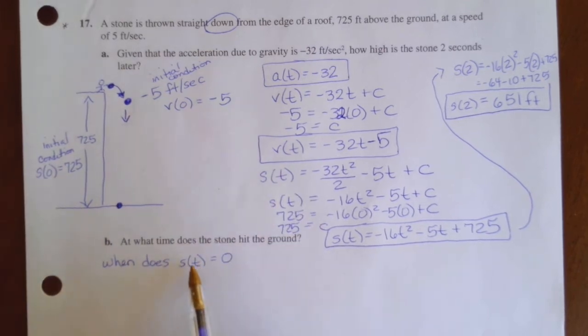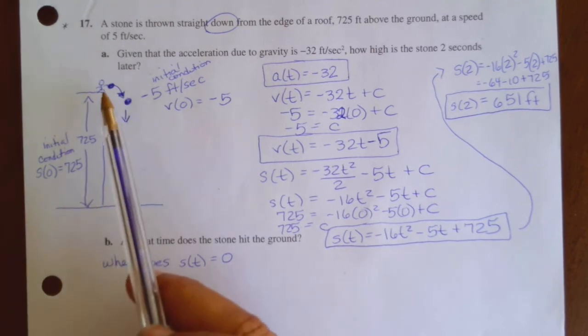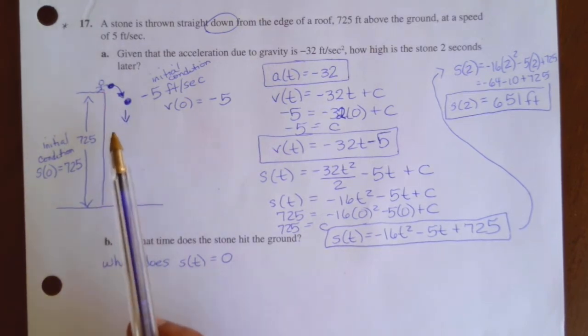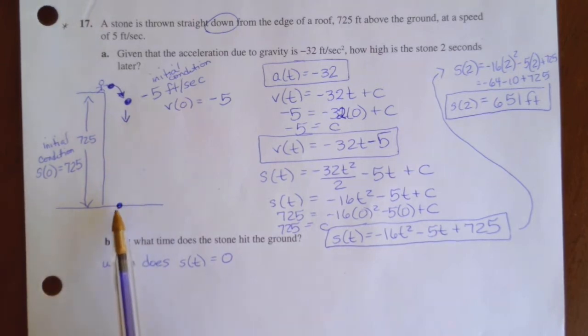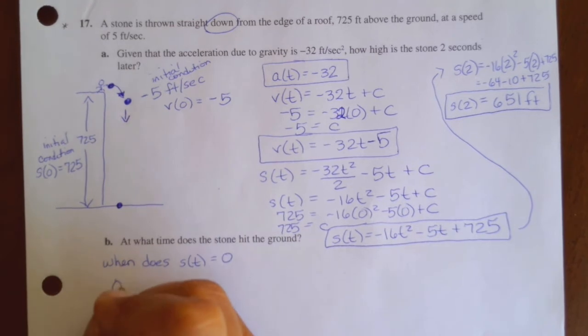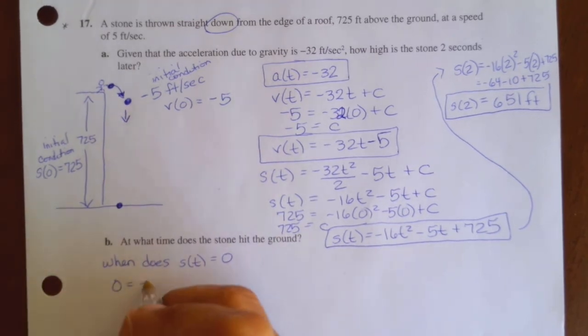The position when it hits the ground will be 0. Remember, the position when we started was 725, and the position at 2 seconds was 651. So at what time is the position 0, 0 feet off the ground? So we need to set the position equal to 0.